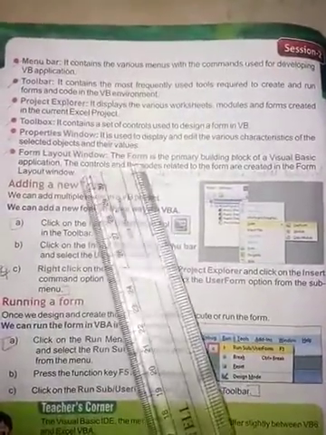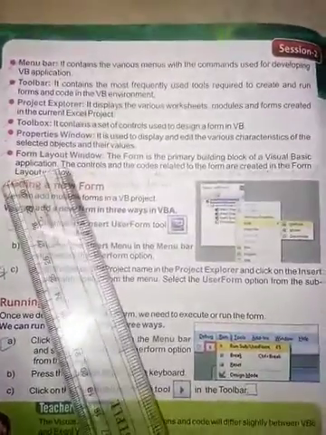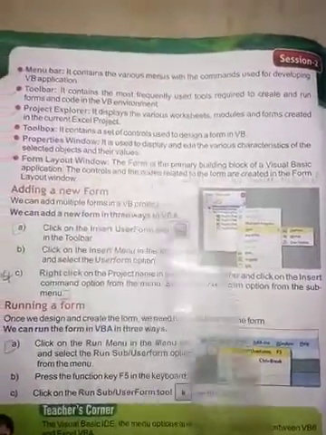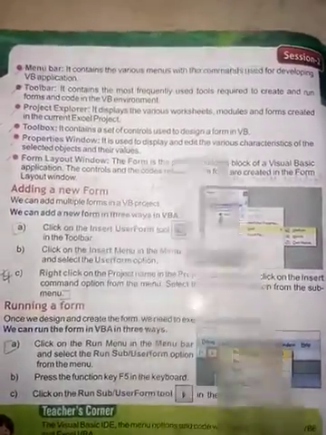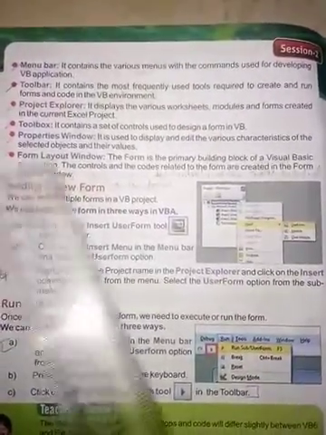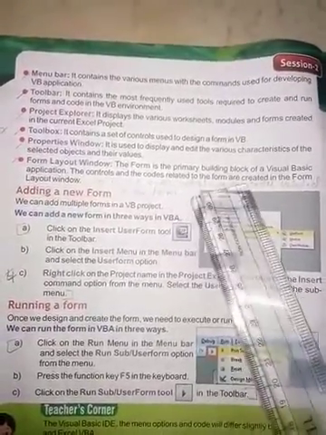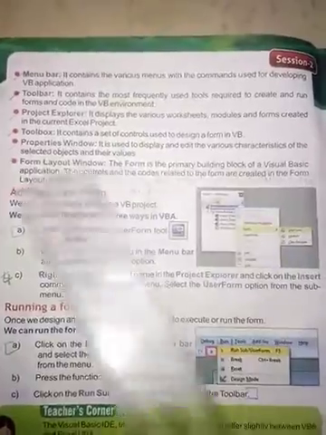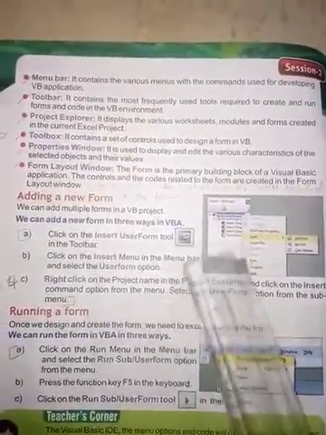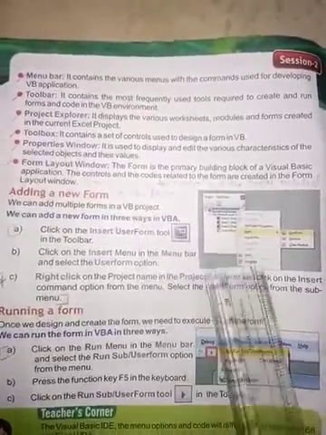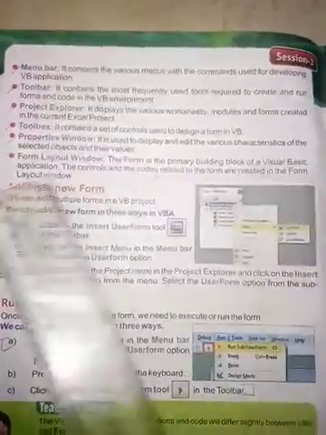Form layout window: the form is the primary building block of the Visual Basic application. So it is the main thing of the Visual Basic application. The controls and the code related to the form are created in the form layout window. So the coding and all the things related to the form you create are seen in the form layout window.